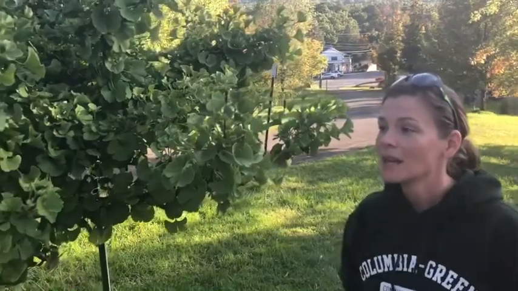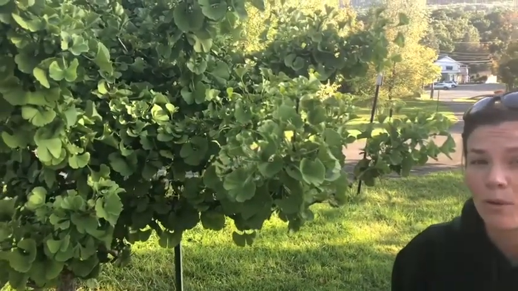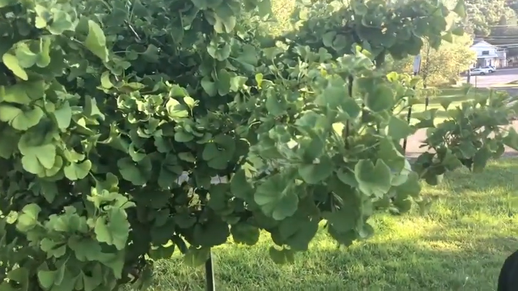This tree here is a ginkgo, and this is one of the ones I was telling you guys about that is in the group the gymnosperm. So it is a non-flowering deciduous tree.